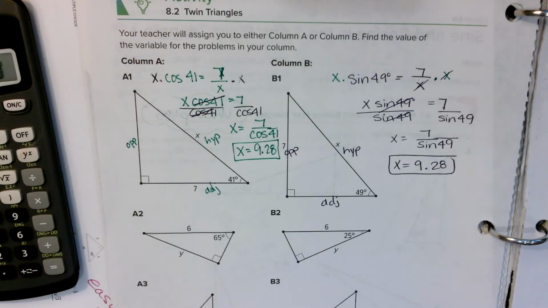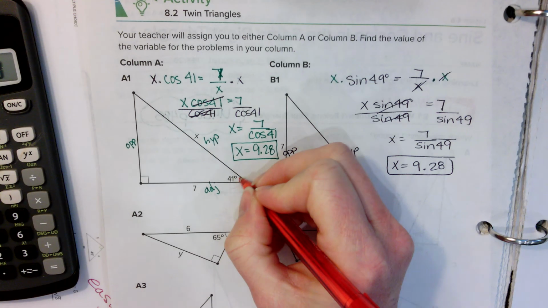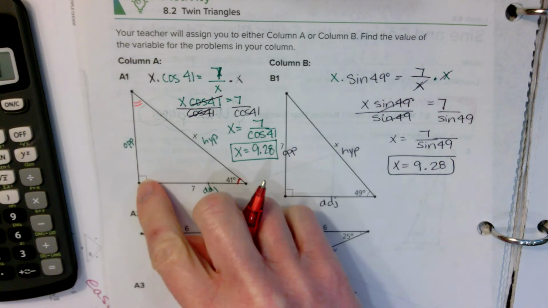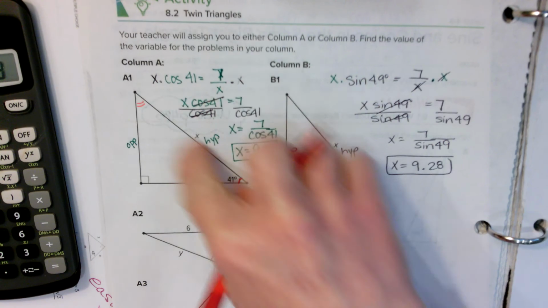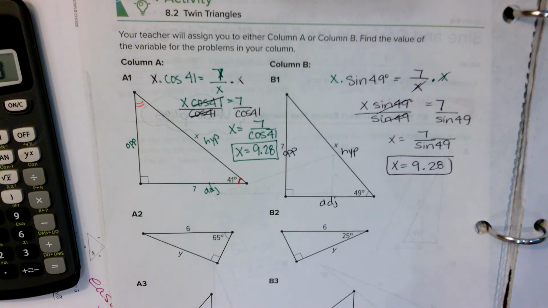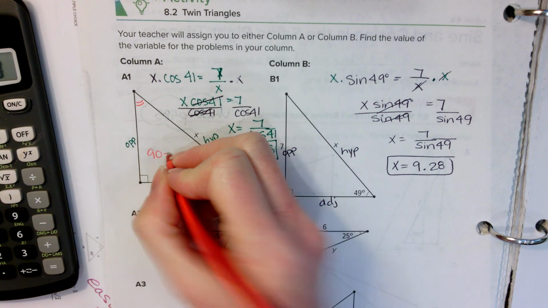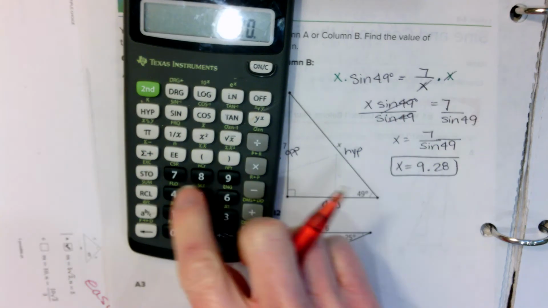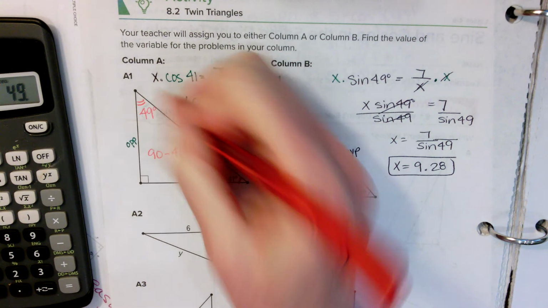We know that the two acute angles in a right triangle have to be complementary. So the 41 degrees and this angle up here have to add up to 90 degrees, because 90 plus these two have to equal 180. So these two also have to be 90, because 90 and 90 is my 180. So let's find this angle up here. 90 degrees minus 41 gives me 49. So this is 49 degrees.